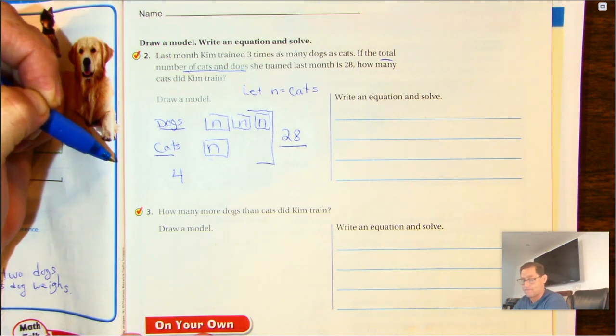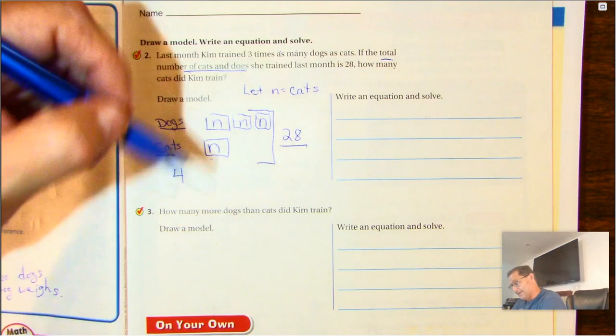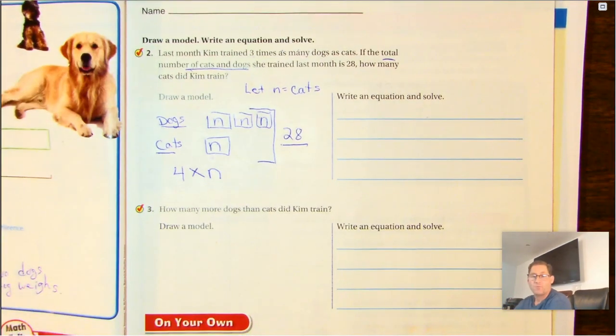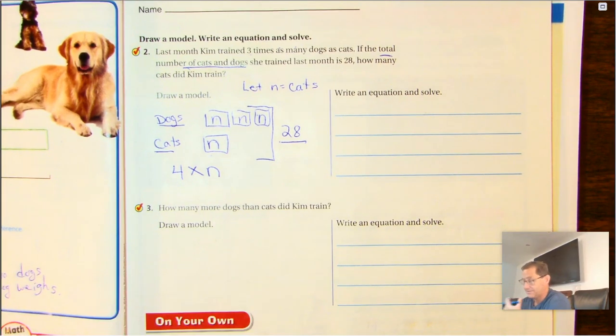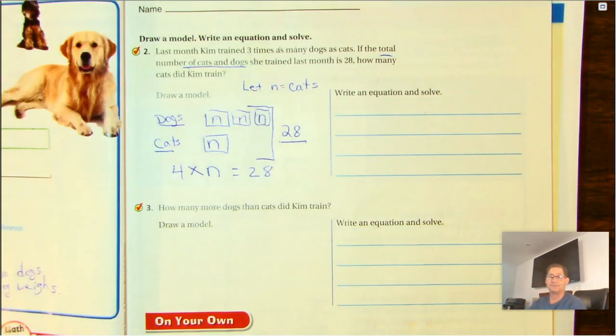Okay, 4 parts. And so whatever those 4 parts are, they're each the same number. So 4 times this unknown number has to be 28. So 4 times what is 28?